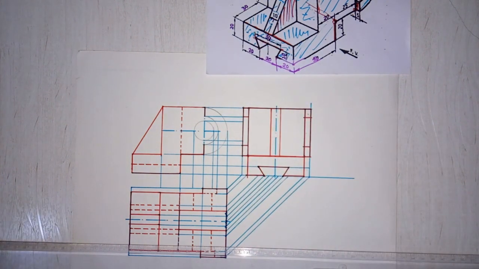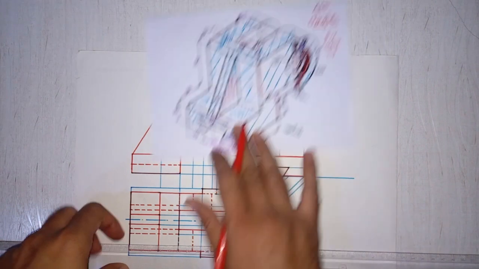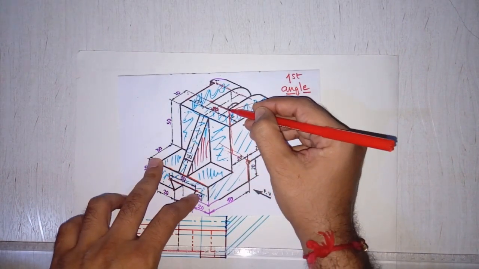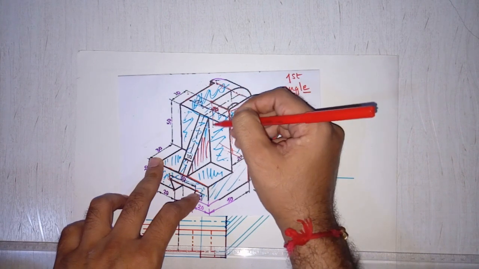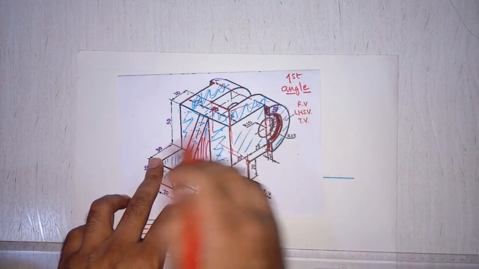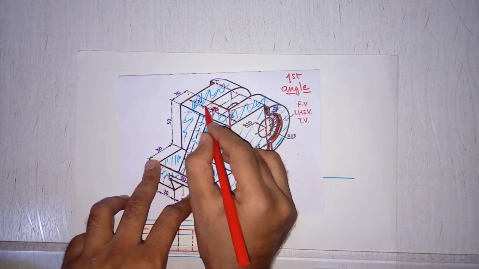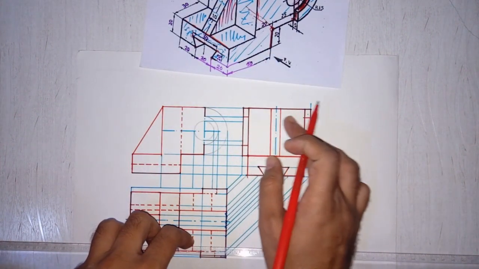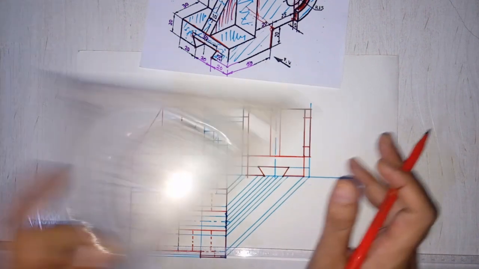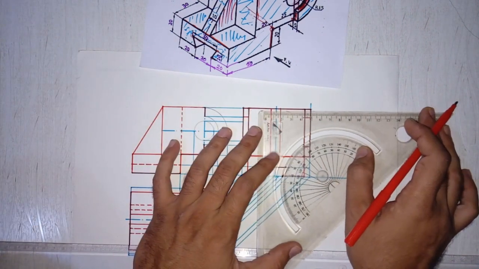Now all the outlines are made. Let's think about the dashed lines. So first of all, we can see that there will be edges coming out from this point, vertical lines like this on the other side, which is not visible. This distance is 20. So from center we can take 10 on this side, 10 on this side, and we can make the required dashed lines.